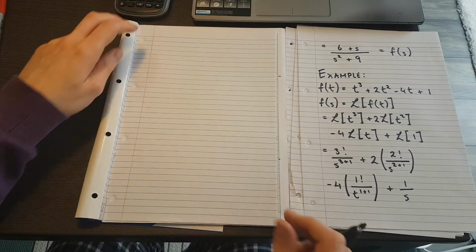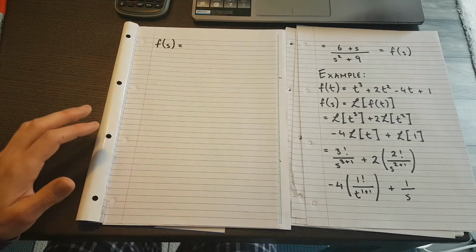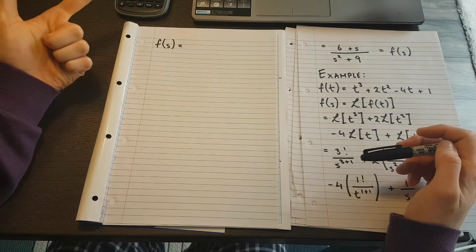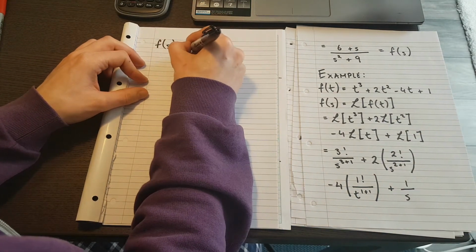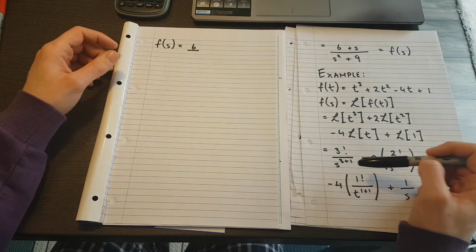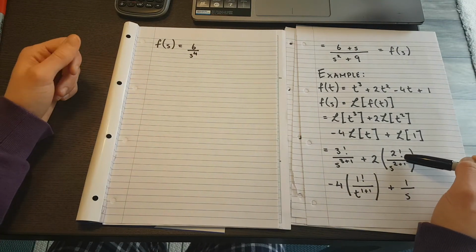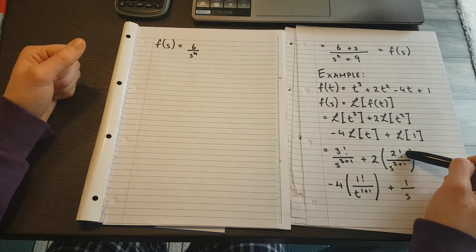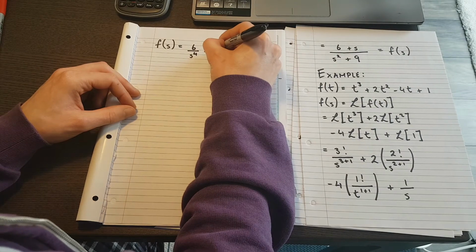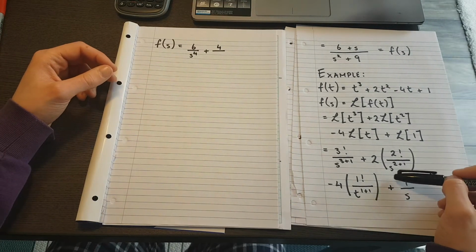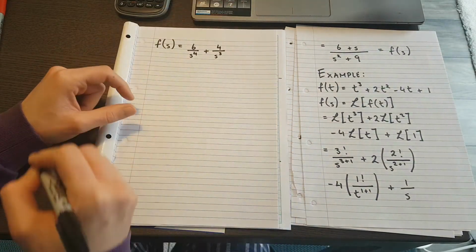And now we can finish this example off. It's very simple. We now have F of s is going to be equal to what? 3 factorial is 3 times 2 times 1, which is 6. So I have 6 on top, and I have 3 plus 1 on the bottom, so that's s to the 4. Okay. Then I have 2 times 2 factorial. 2 factorial is 2 times 1, which is 2. Multiply that by 2, I have 4. So I have plus 4 on top, and I have s, and the power is 2 plus 1, which is, of course, 3.